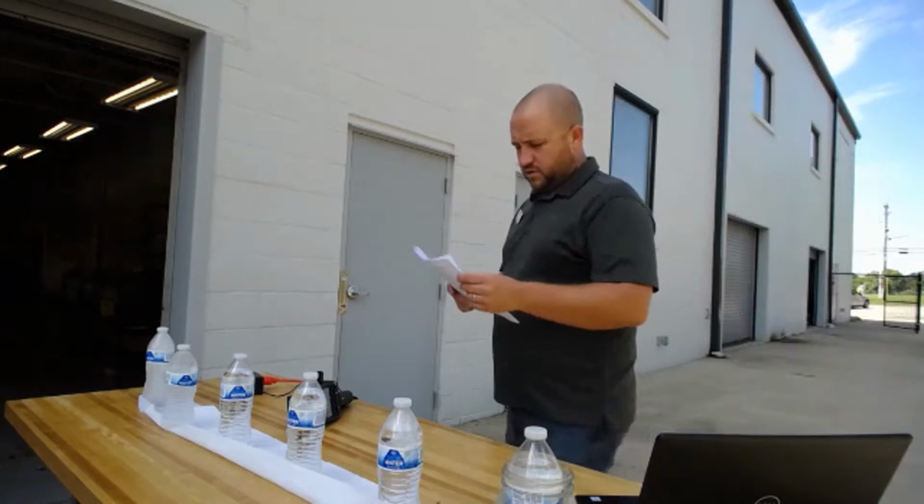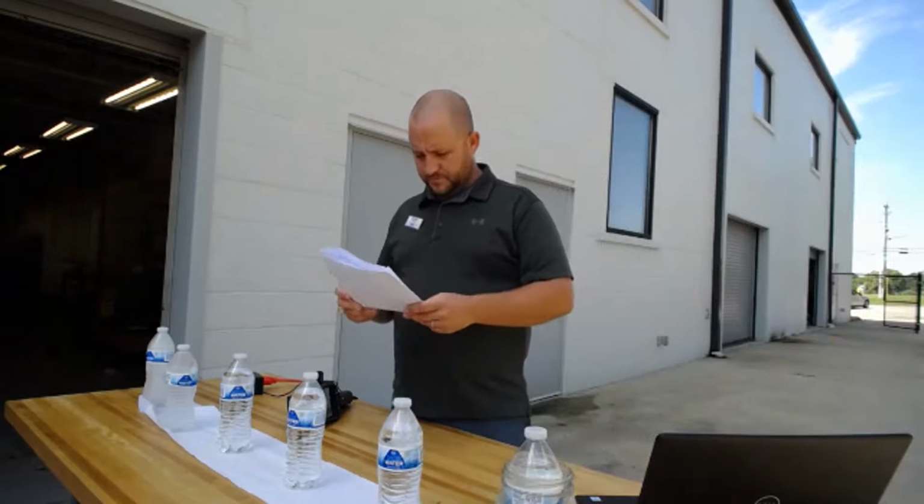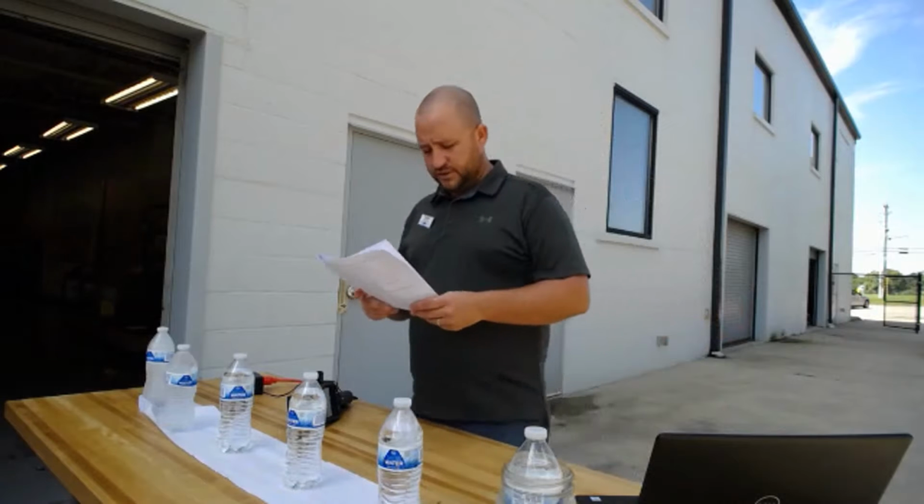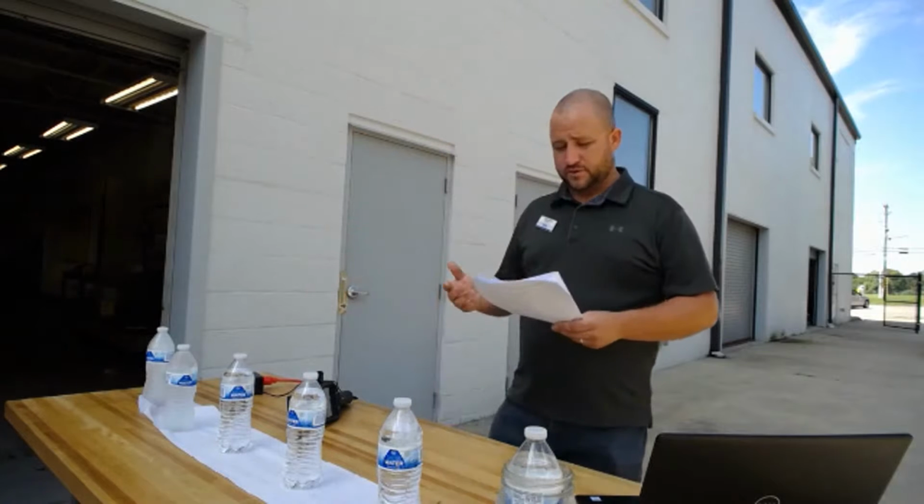All right, so it says calculate the delta T for each bottle. Does anybody know what delta T means? It's temperature change. So it's a change in temperature from one time to another. So at this point, we're going to calculate from the starting to after the 5 minutes. How much did the temperature change? So you're going to go down through each one of those and say bottle 1 changed this many degrees, bottle 2 changed that many. So bottle 1, how many degrees did it change?